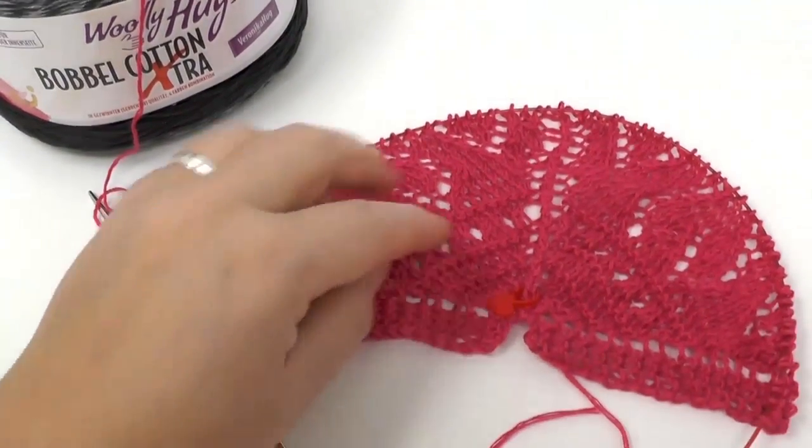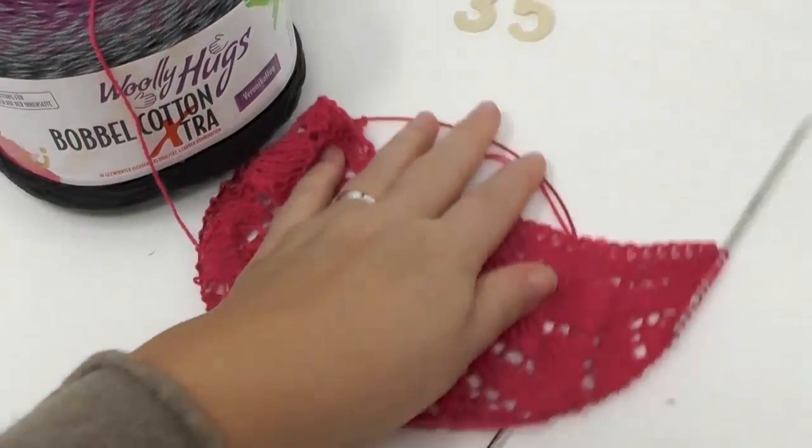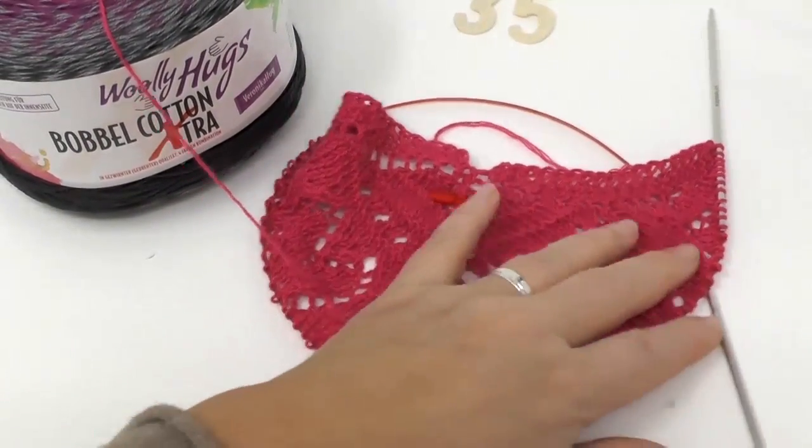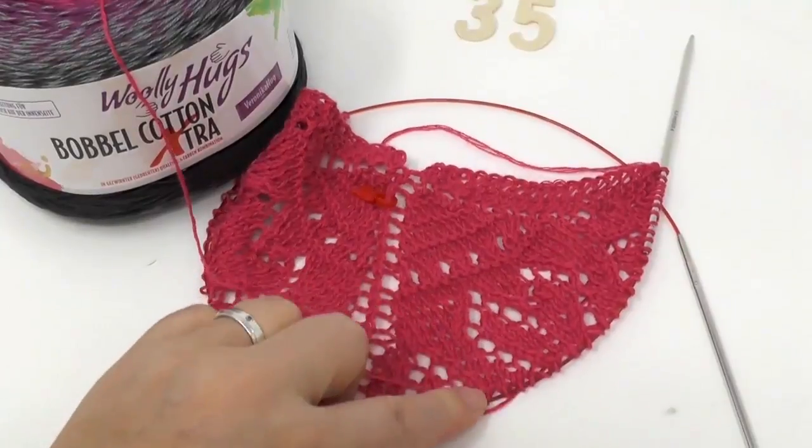Here you can see how we form our hearts. Later, you will wear the shawl like this. And this is where part 2 of this tutorial ends.